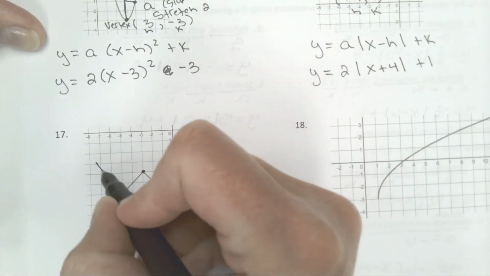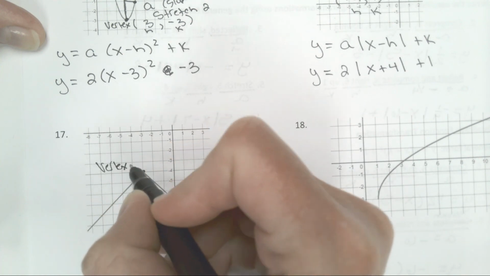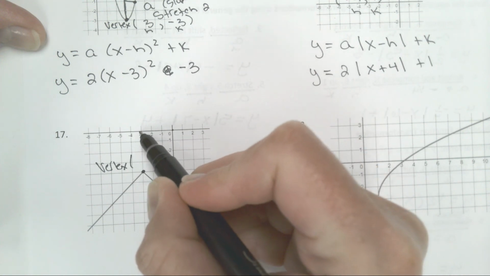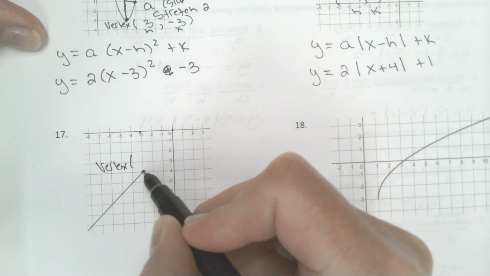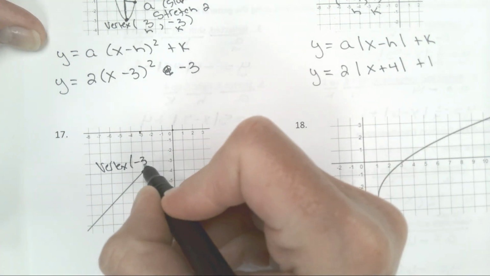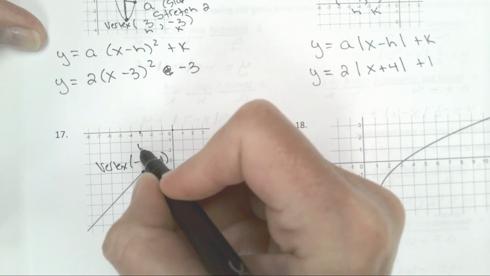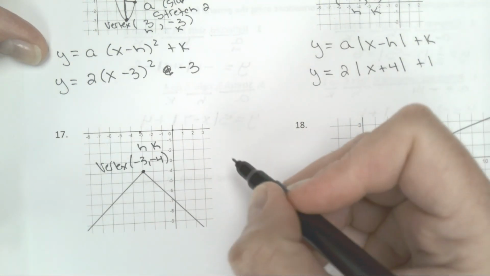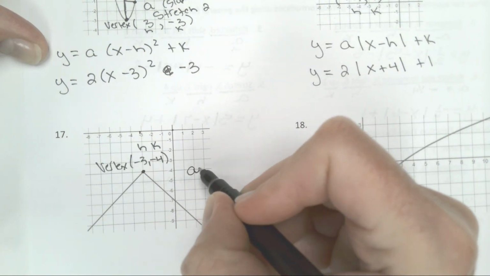All right, so the first thing that I would do is the vertex. So the vertex, if you start at the origin, it's located at (negative 3, negative 4). So your vertex is H comma K. So there's my vertex. Now I have to see what is my A doing.